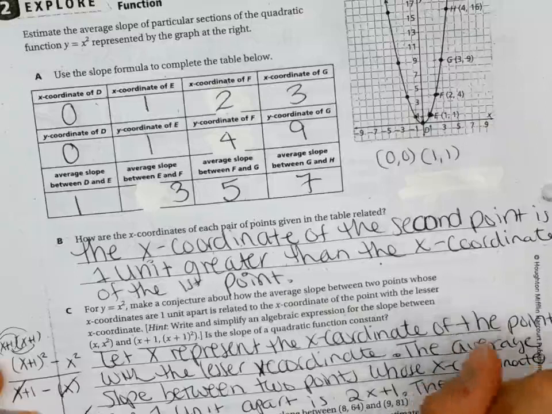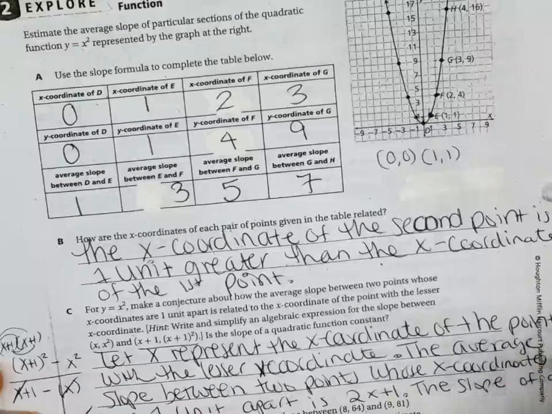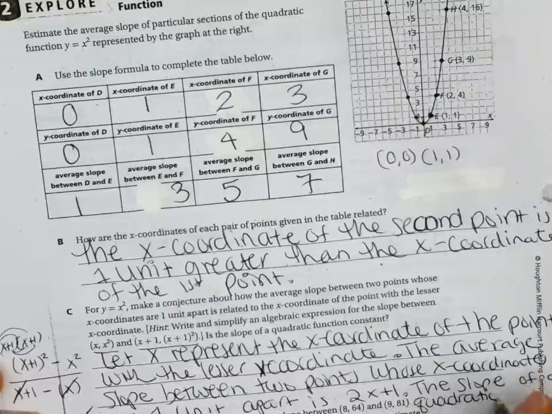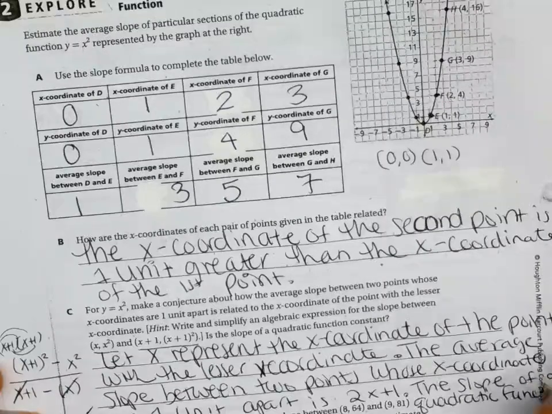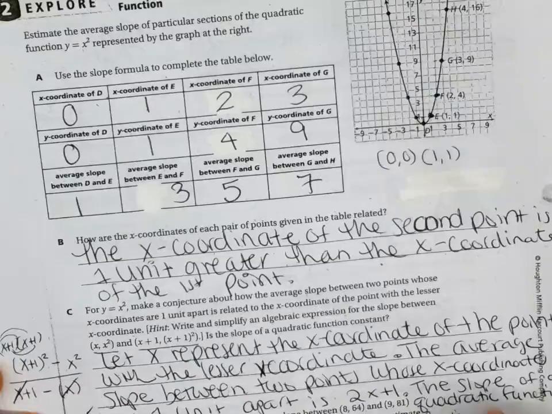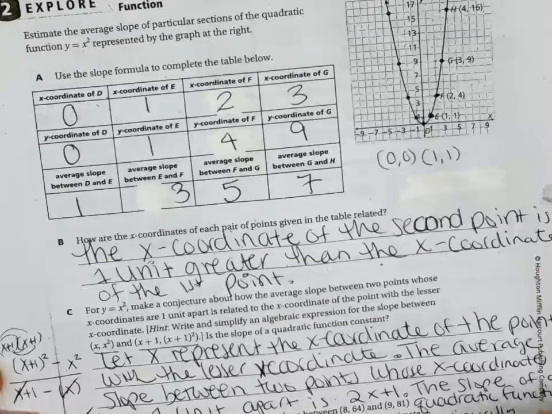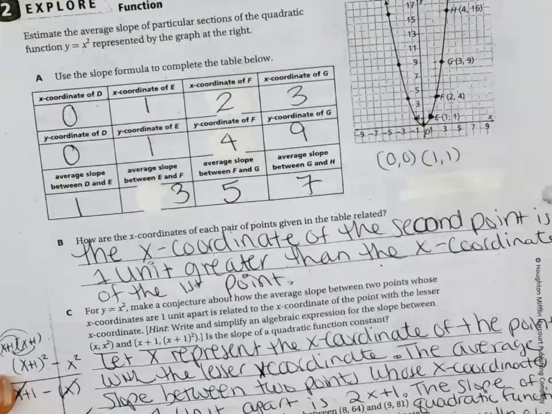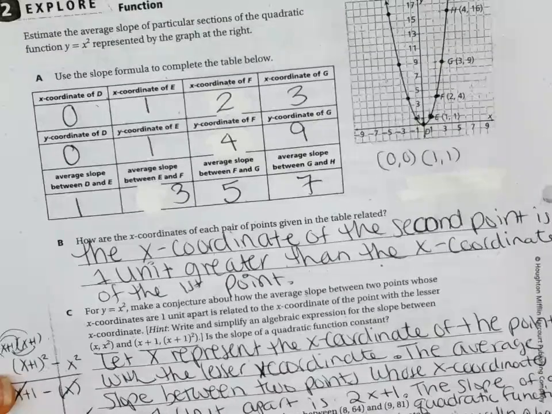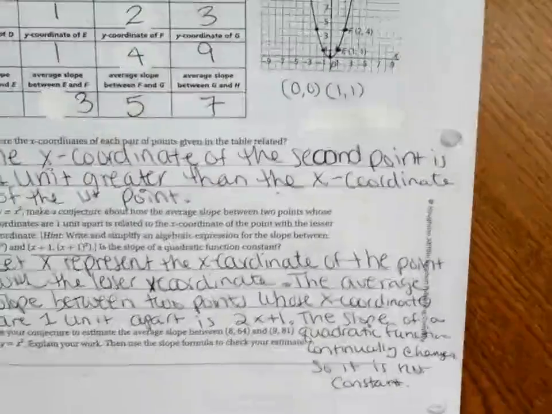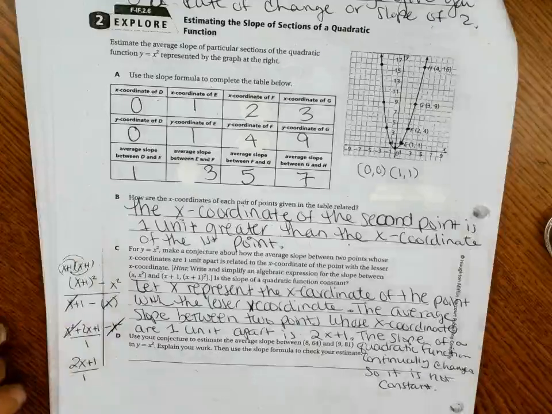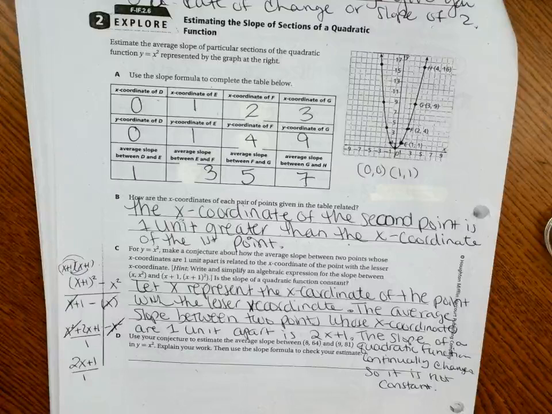The slope of a quadratic function continually changes. So it is not constant. It's only constant if it's linear. Well, let's zoom this out a little bit. It's only constant if it's linear.